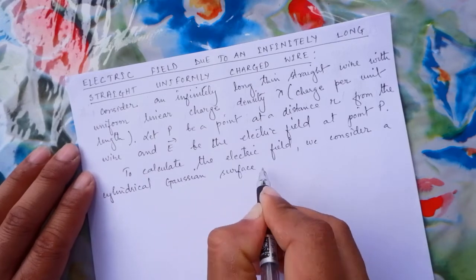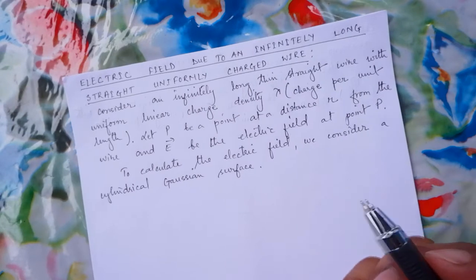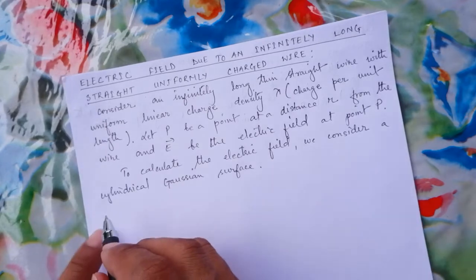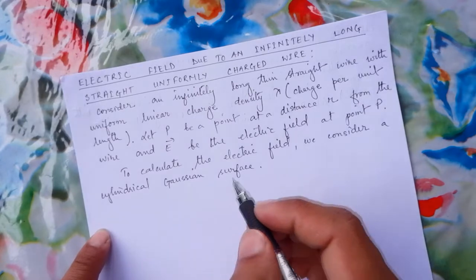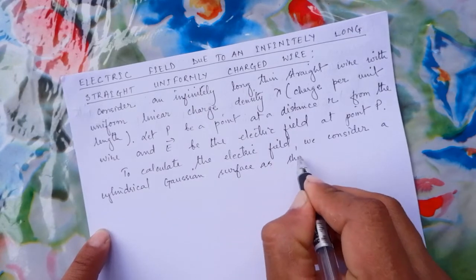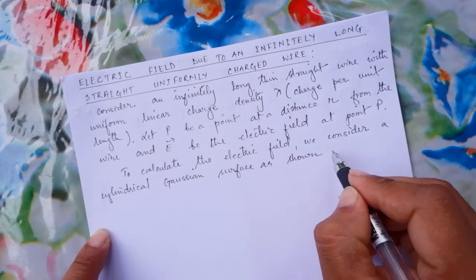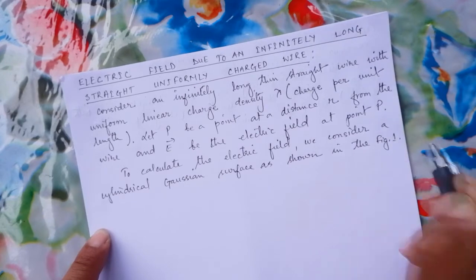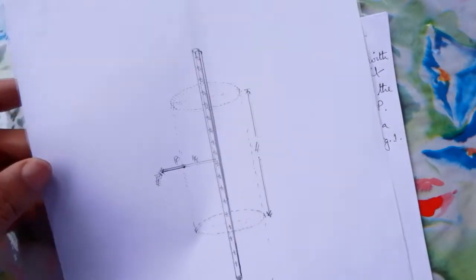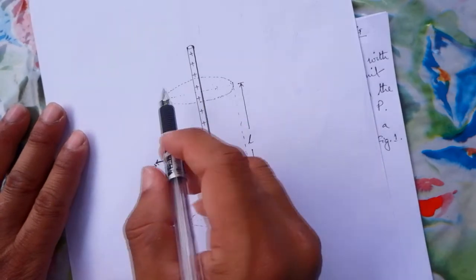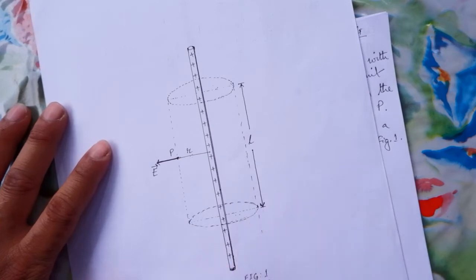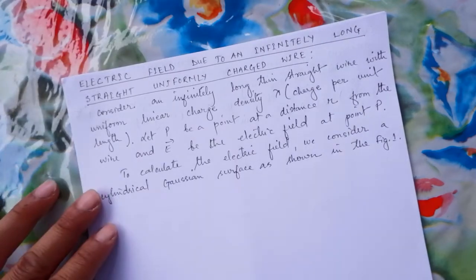Since we have to apply the Gauss law, we have to draw what we call the Gaussian surface. So we consider a cylindrical Gaussian surface as shown in figure 1. Here in this figure we have the Gaussian surface. This dotted line in the form of a cylinder represents the Gaussian surface. Okay, so let us continue.